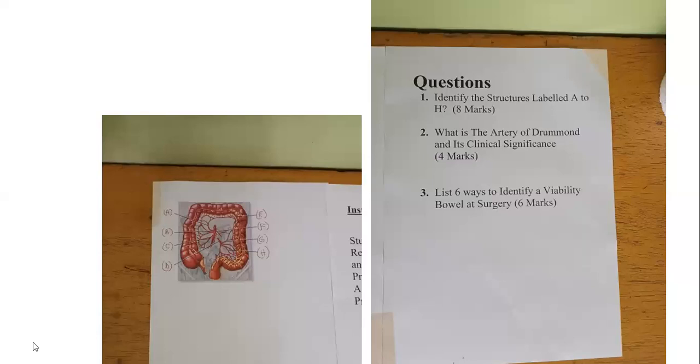Now, if I were to go by that, although this picture is not very clear here, the A will be the middle colic artery.